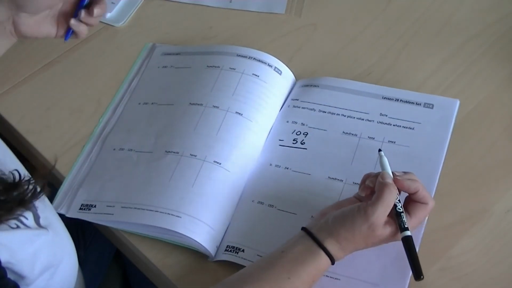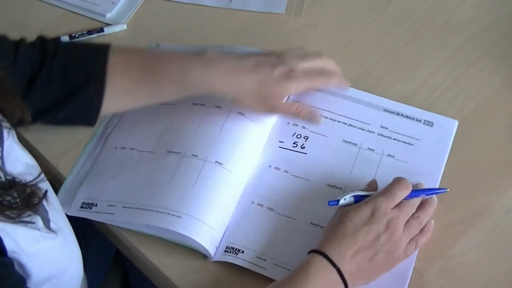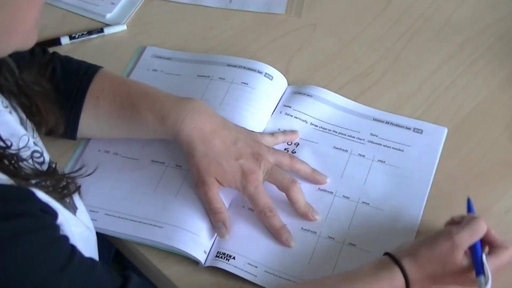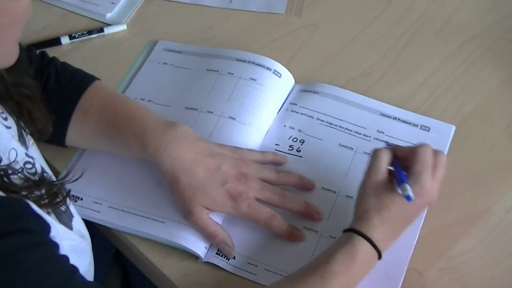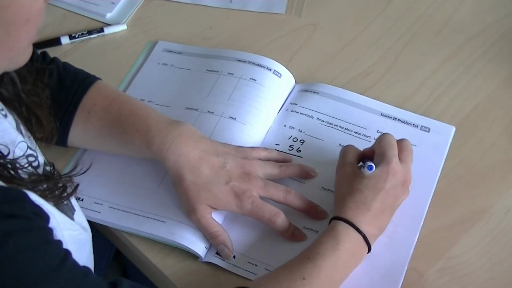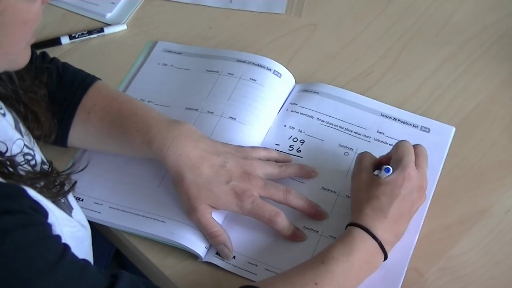Okay. Then you can go ahead and you're going to use the discs. It wants you to draw the discs so that we can see what you're doing. Okay, so I'm going to have 100, 0 tens, 9 ones.